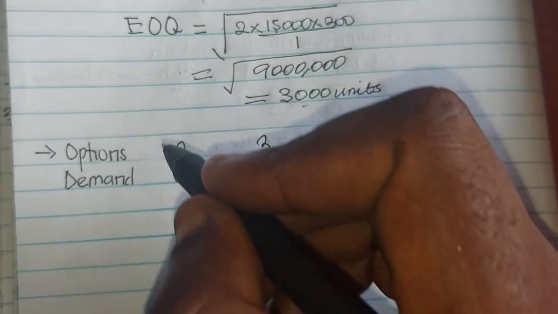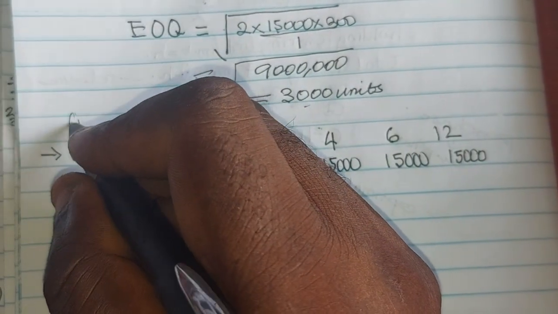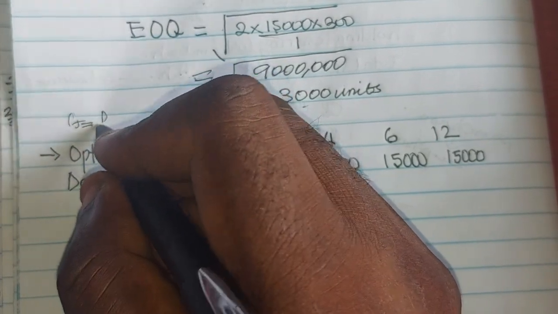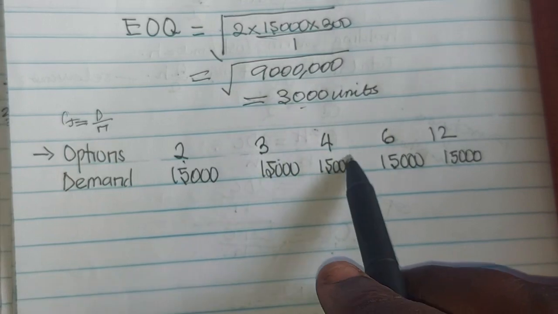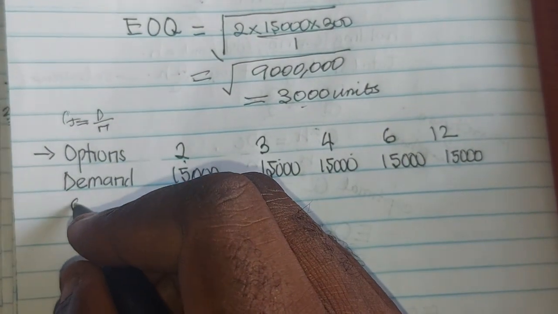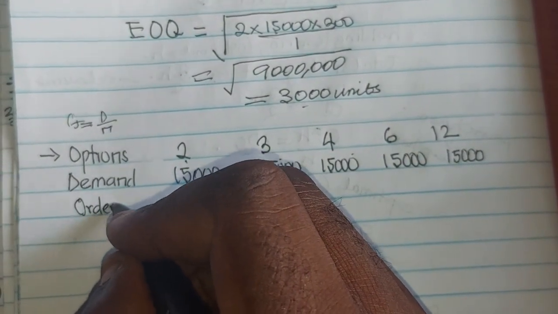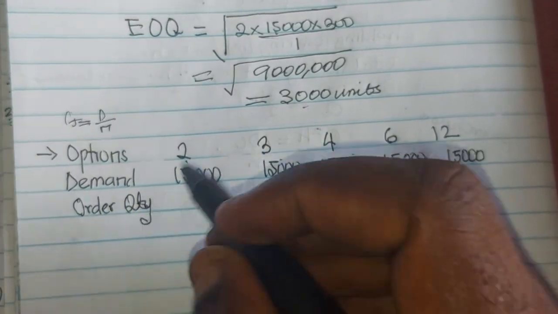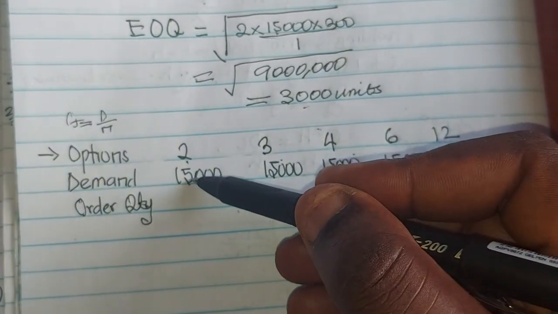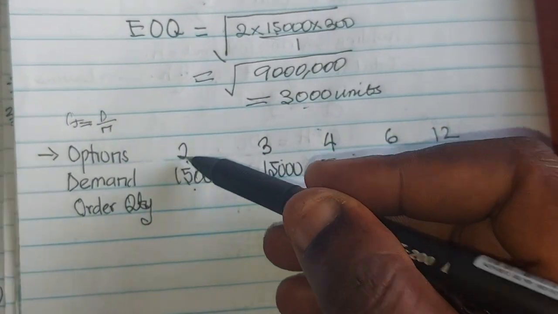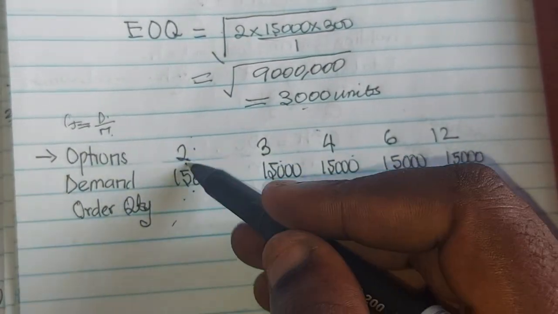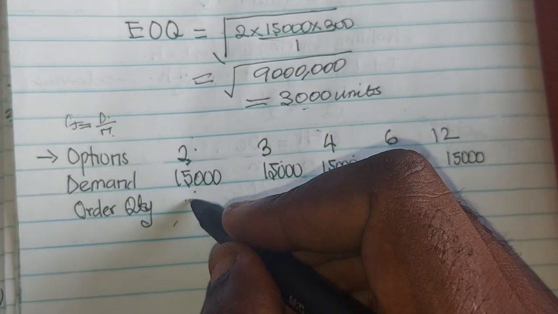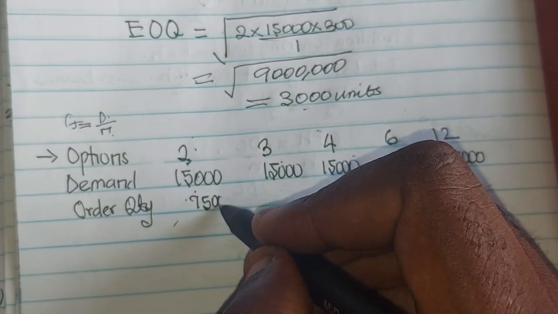So once that has been established, that Q equals D over N, and we are told that the number of trials has been given, our order quantity in this case will be 15,000 divided by 2. That's D all over N, the number of times, that's 2. So this will give us 7,500.